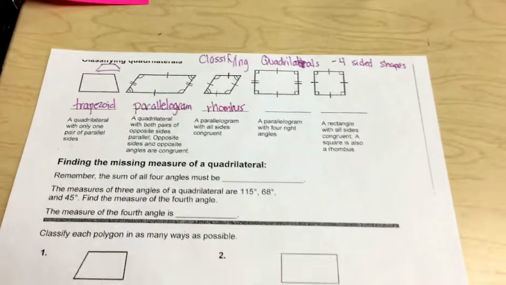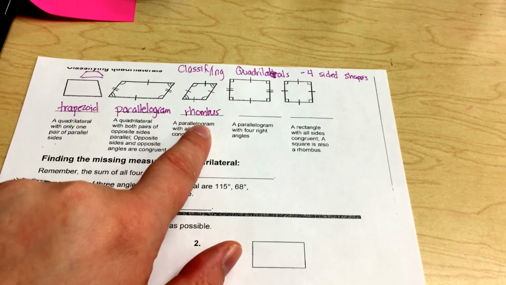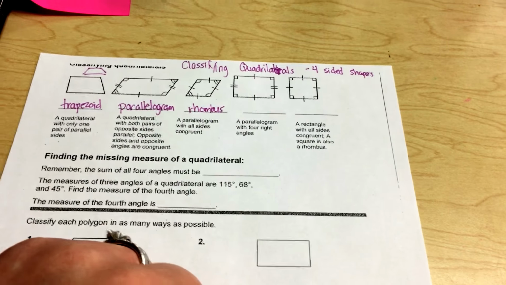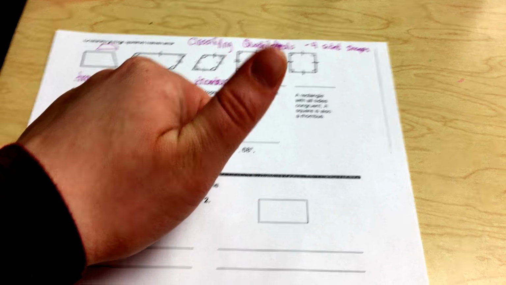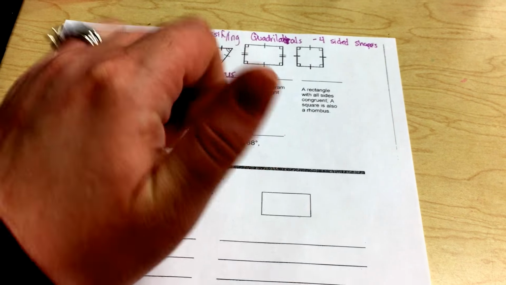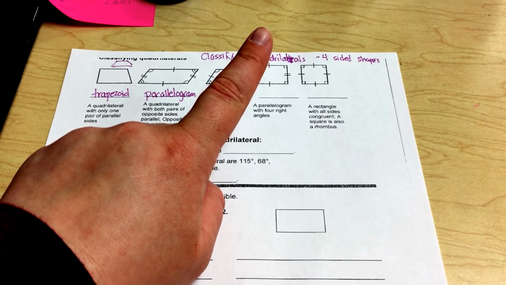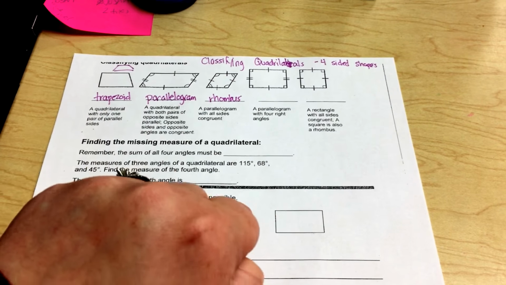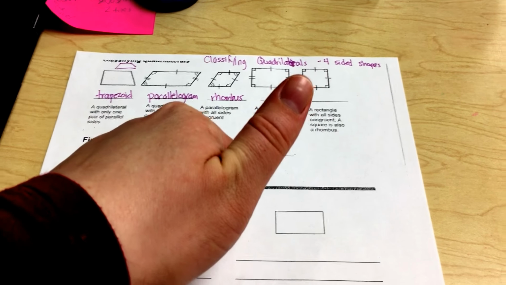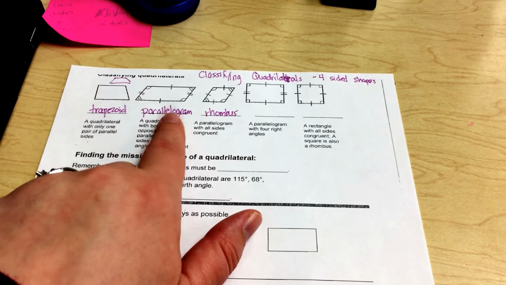A rhombus is actually also called a parallelogram because it's just a specific type of parallelogram. That's like saying, these are all fingers. This is my thumb. My thumb is still a finger, but not all of my fingers are thumbs. Like this is a pointer finger. Is it a finger? Yes. Is it a thumb? No. Finger? Yes. Thumb? Yes. So rhombus is a specific type of parallelogram.